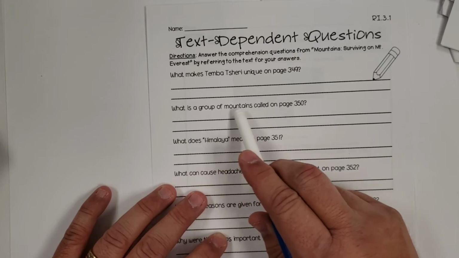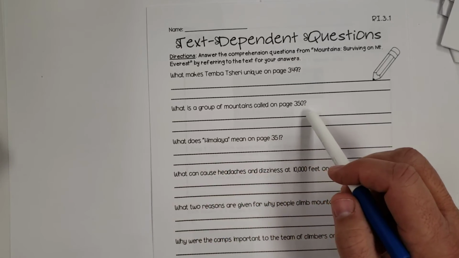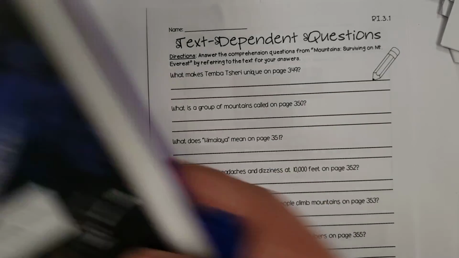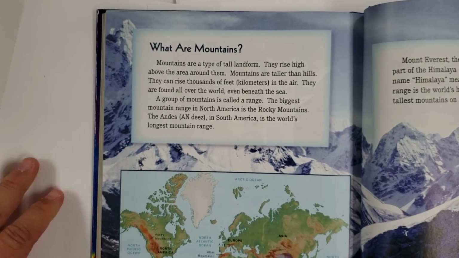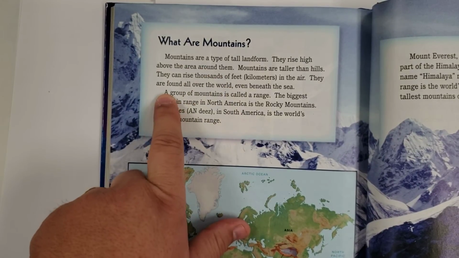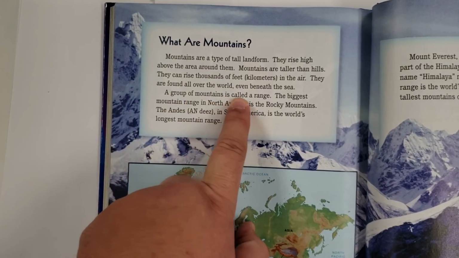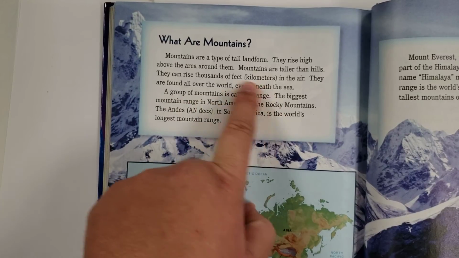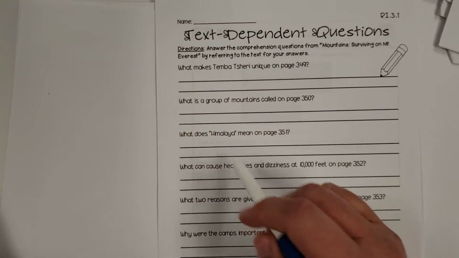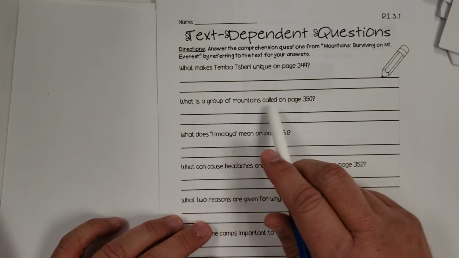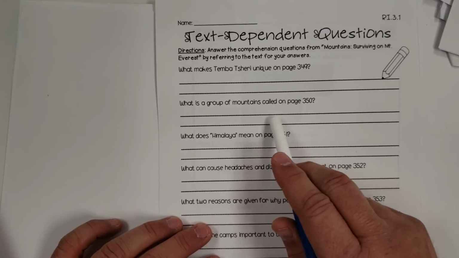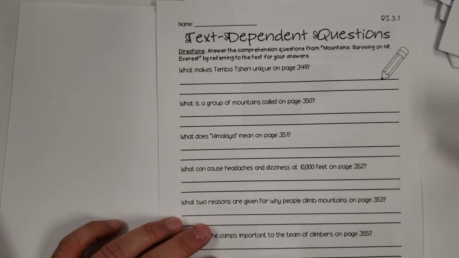What is a group of mountains called on page 350? When you look in your page here, we're going to look over here. As you're looking through, it says, what are mountains? And it says, a group of mountains is called a range. See that sentence right there? That's on page 350. So over here, I would say, on page 350, it says a group of mountains is called a range, period.